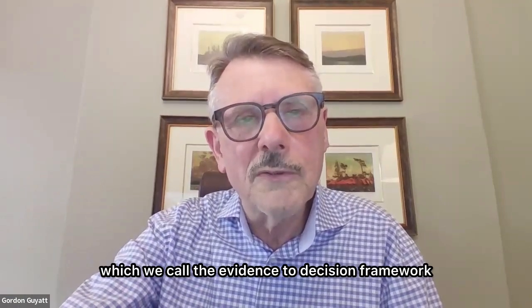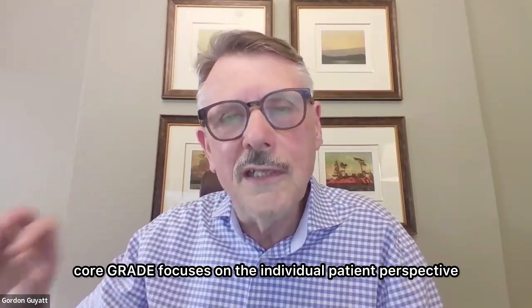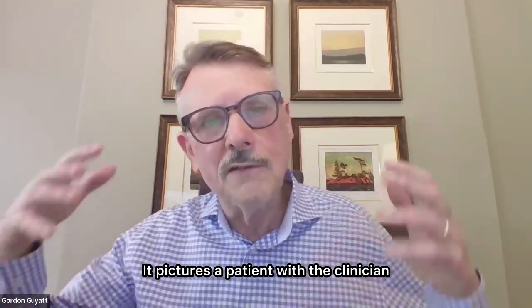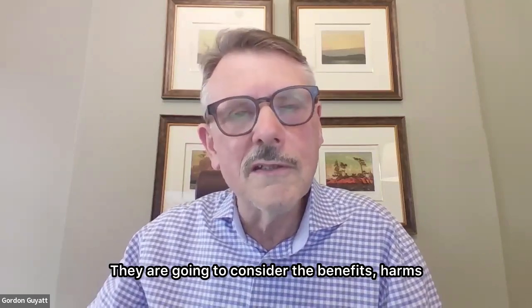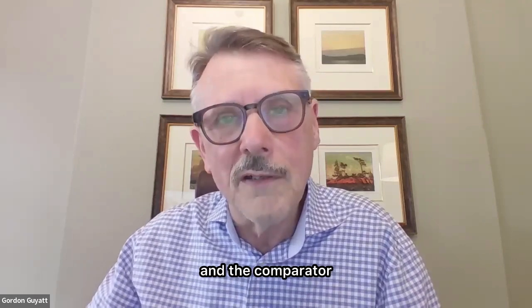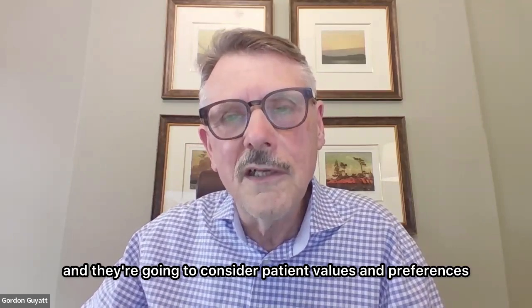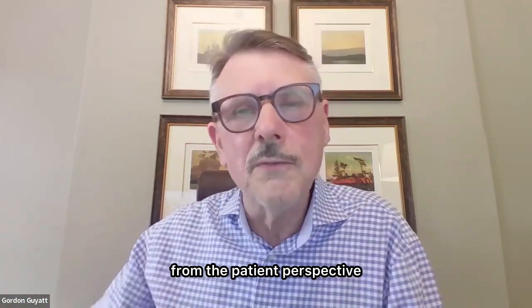Core GRADE has an approach which we call the evidence to decision framework, and that evidence to decision framework for core GRADE focuses on the individual patient perspective. It pictures the patient with the clinician working together through shared decision making to make the right decision for the patient. And what are they going to consider? They are going to consider the benefits, harms, and burdens associated with the intervention and the comparator. They're going to consider the certainty of the evidence, and they're going to consider patient values and preferences. Those are the key things they're going to consider from the patient perspective.